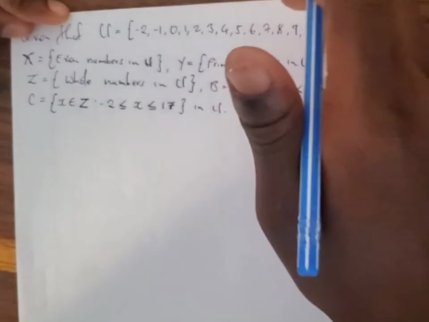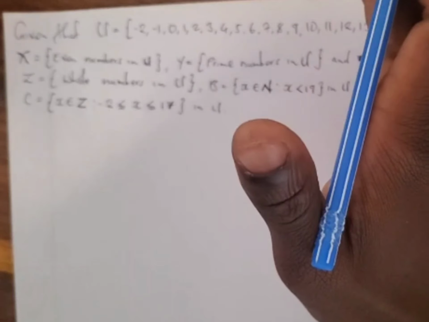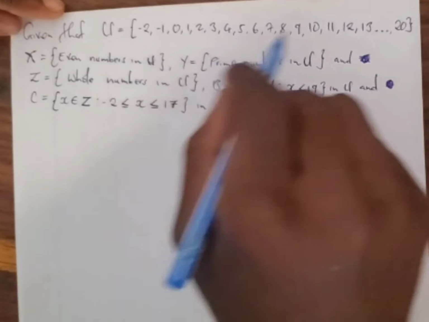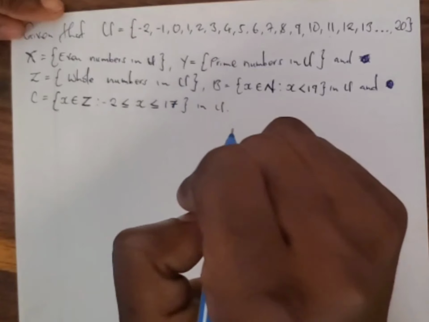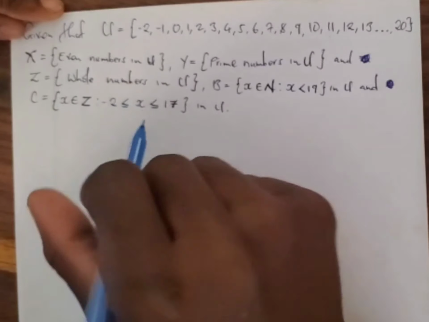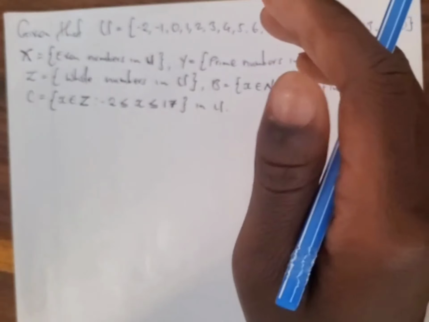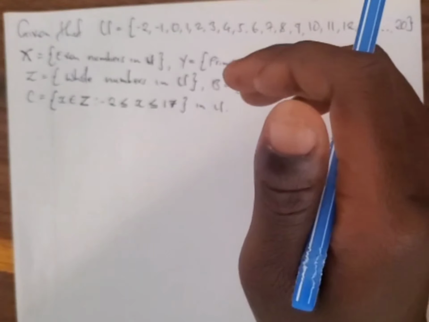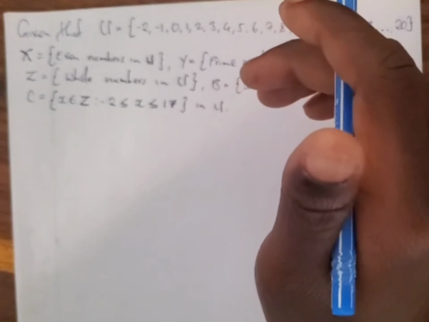Let me read through the example and we try to tackle this, and most of the things will be talked about. Given that U, which is the universal set, is equal to that, X is equal to even numbers, Y is equal to prime numbers, Z is equal to whole numbers, and B is equal to that, and C is equal to that. Some of the symbols being used here, you need to know them. It will be hard for you to answer this question if you don't know those symbols. Well, that's the importance of this video. It's mainly to describe this.